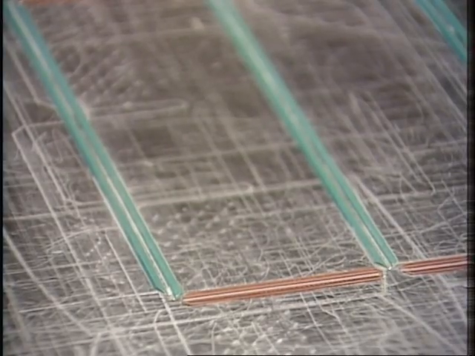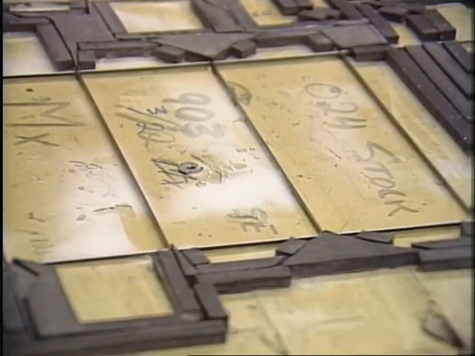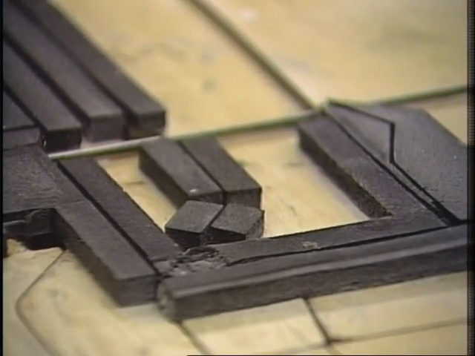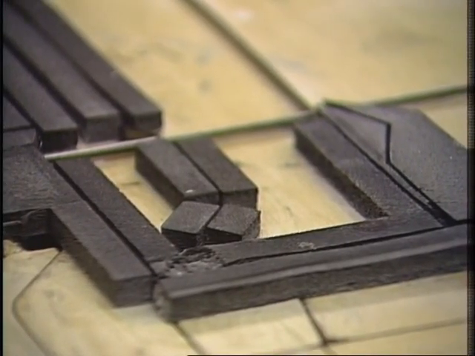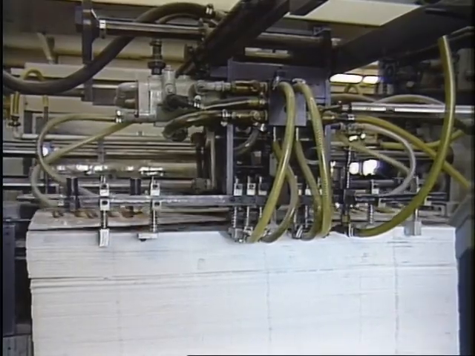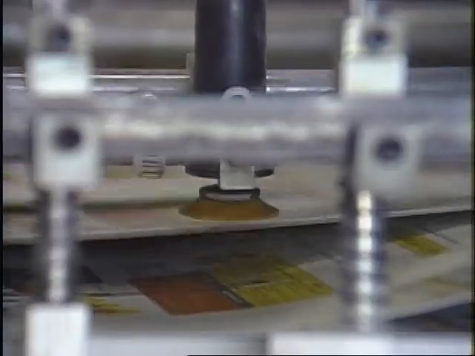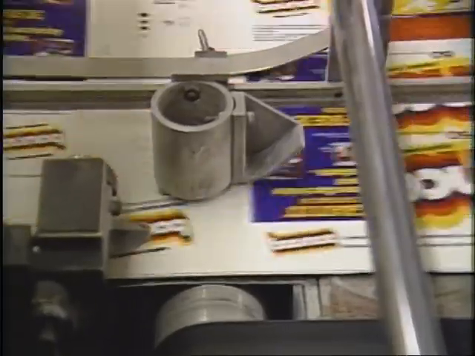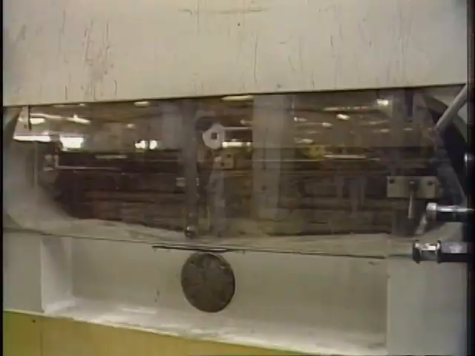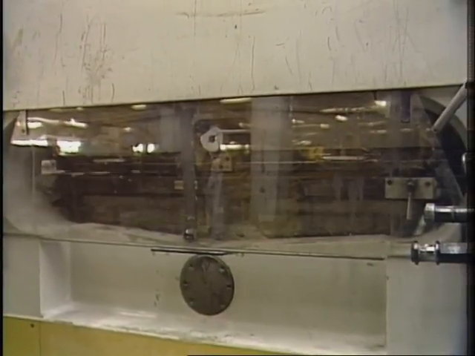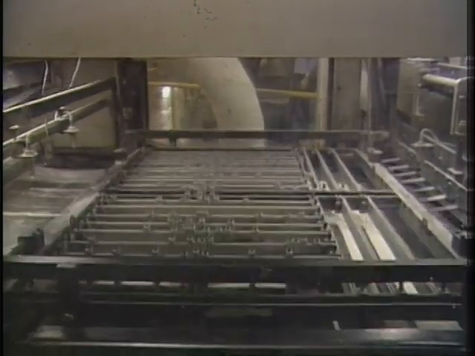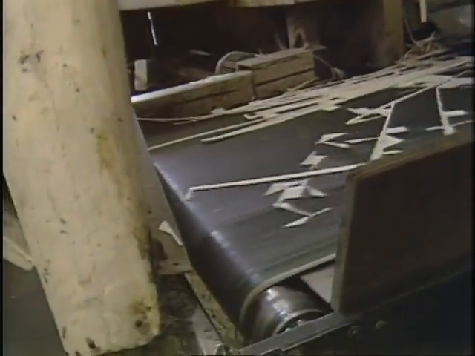It's a die that will cut and crease the box. The exposed metal ridges will add the creases, and knife edges, hidden here by rubber strips, will trim the box to shape. Waste comes out the bottom and is sucked away to be recycled.